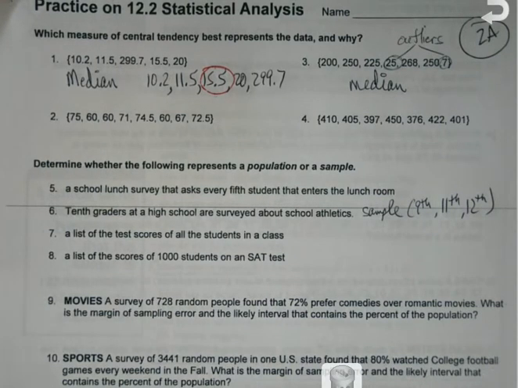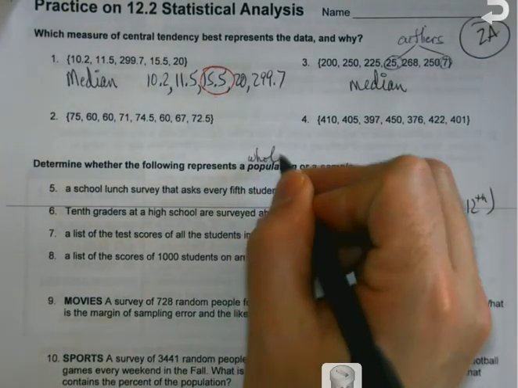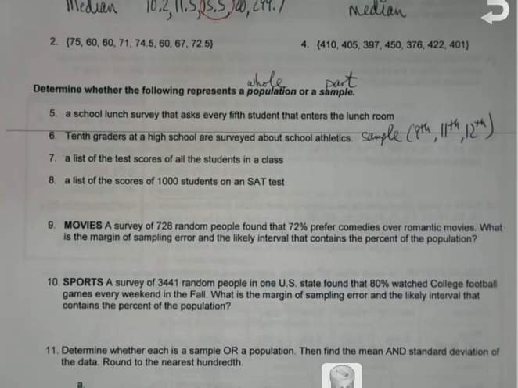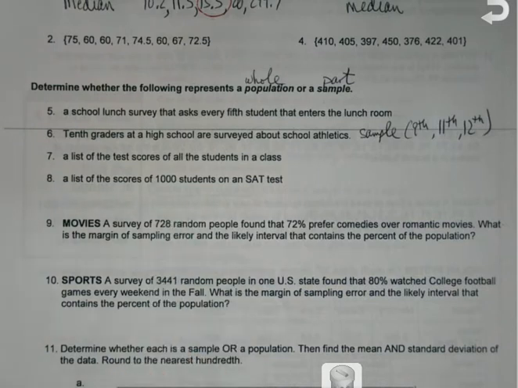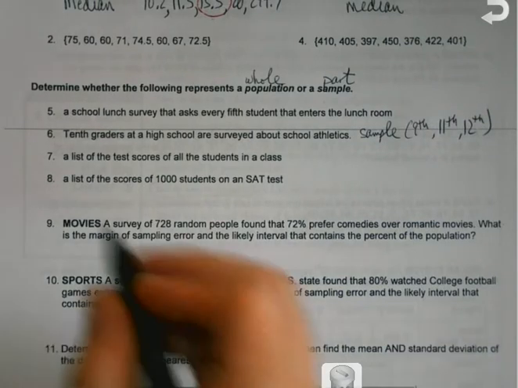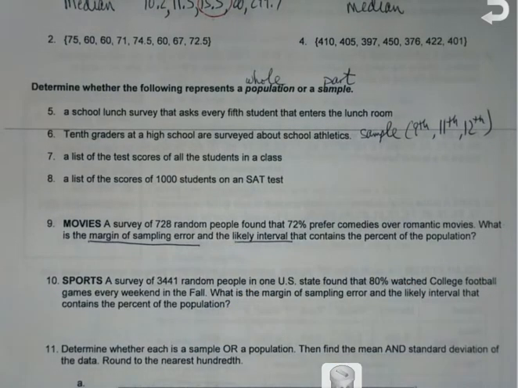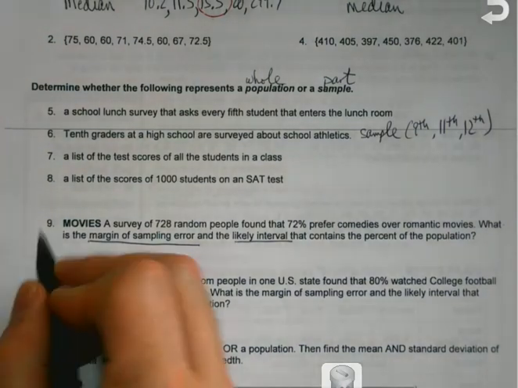Okay. So just kind of, again, thinking the whole group versus just a part is basically what we're looking at with those. And again, I'm kind of just going into review mode. If you see one, you're like, wait a minute, can we talk about that one a little more? I'd be happy to. I just wanted to make sure I didn't get you too slowed down here. Okay, for instance, 9. A survey of 728 random people found that 72% prefer comedies over romantic movies. What's the margin of sampling error, number 1, and the likely interval, number 2, that contain the percent of the population? This is when we spoke yesterday about how do we calculate that margin of sampling error.